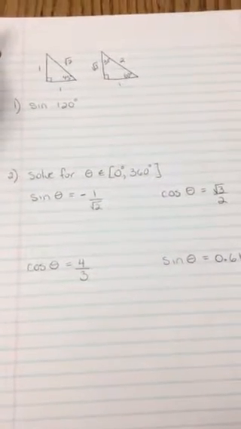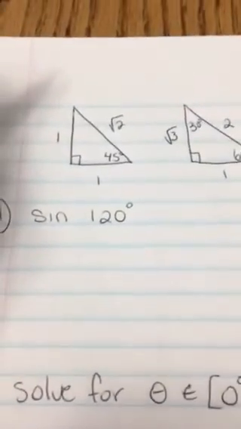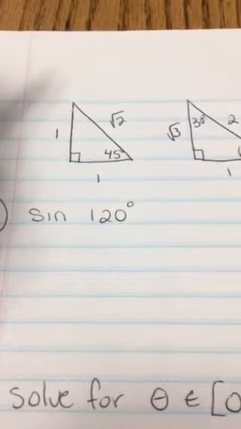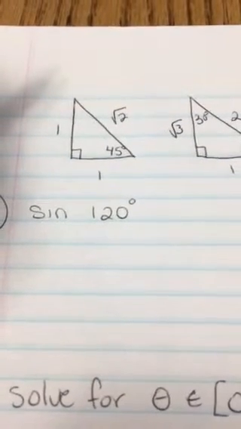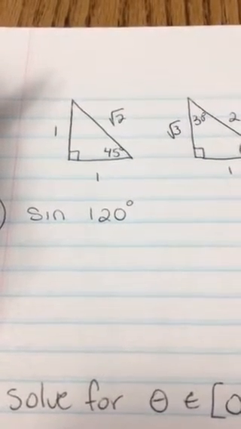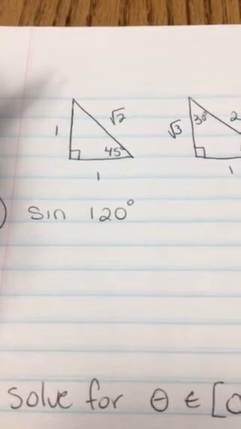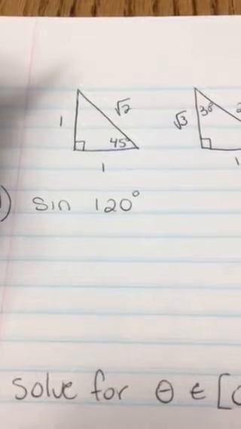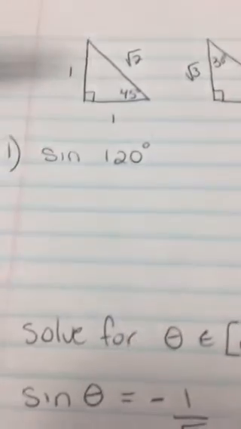So today we are going to review the first concept that we've already covered in class using special triangles, and then we're going to move on to solving for a missing angle. So our first question here is to evaluate sine of 120 degrees. The first thing we need to think about is whether 120 degrees has a related acute angle that's one of our special angles from our special triangles that I have drawn at the top of the page.